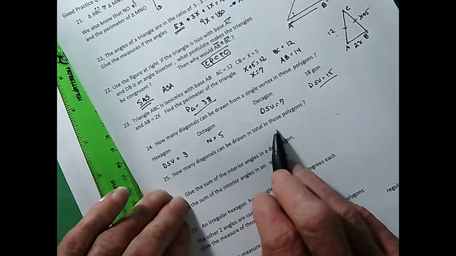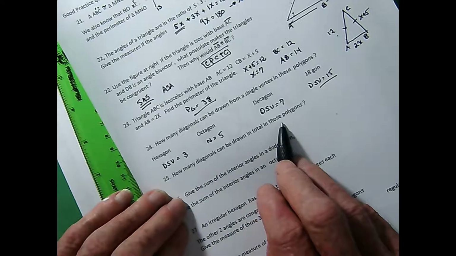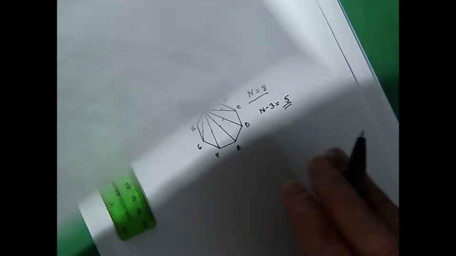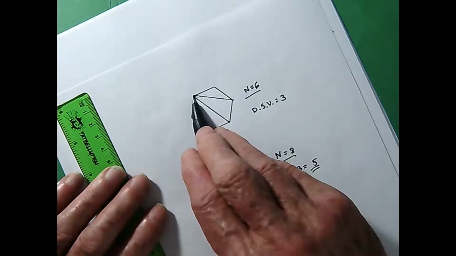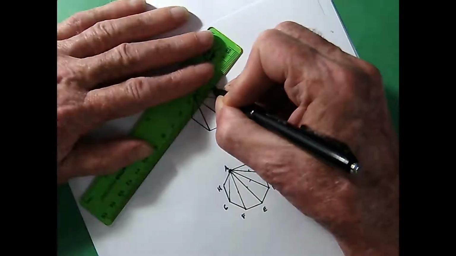Then how many diagonals can be drawn in total for those polygons? Now let me go back to this guy. I can draw 3 diagonals from this vertex, and I can draw 3 diagonals from this vertex also.